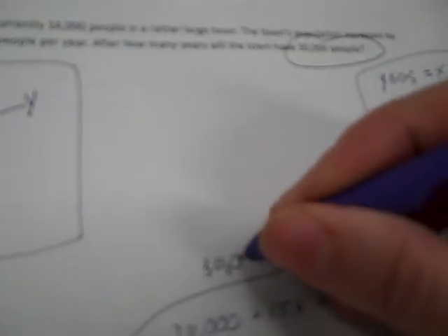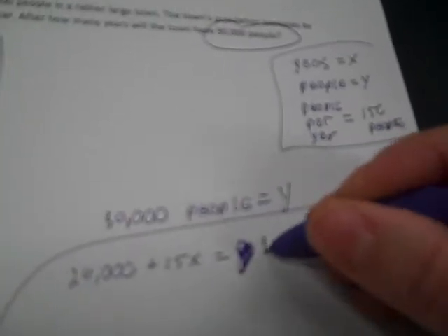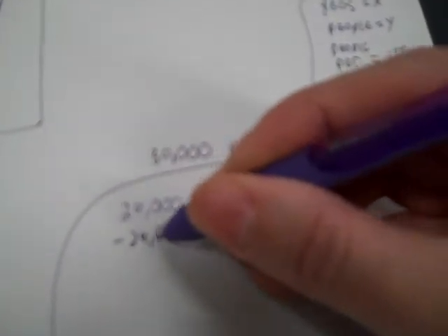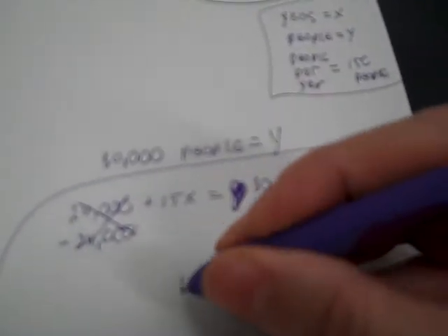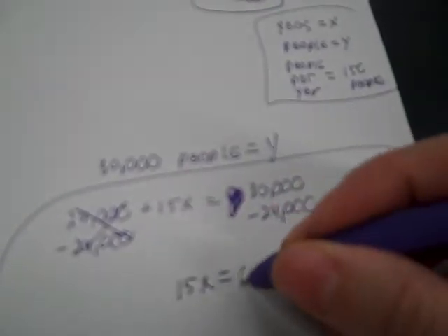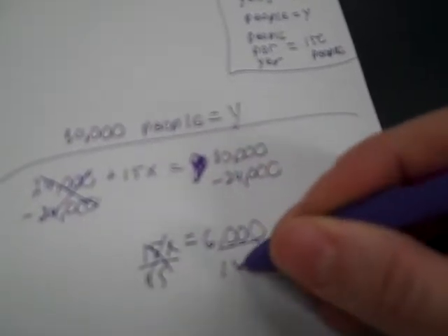And now I need to take these 30,000 people and put them into the equation so that I'm able to solve the equation. Okay, it's people, so that's Y. That's going in for Y, so I can just scribble that out. And X is only going to have one answer. We need to get the X by itself, so subtract 24,000. So 150X equals 6,000. And then I can divide both sides by 150 to give me my answer.